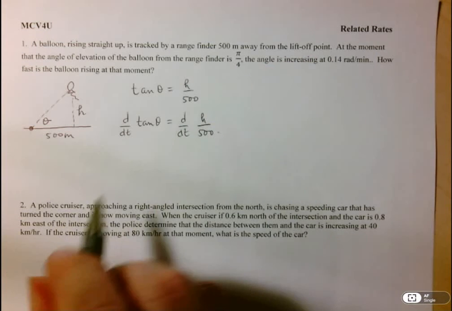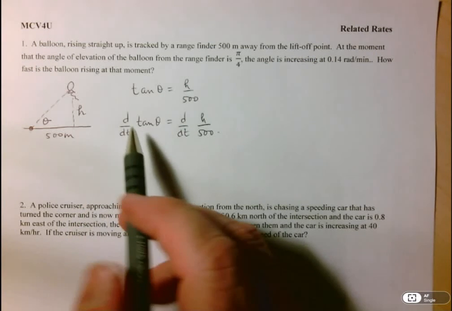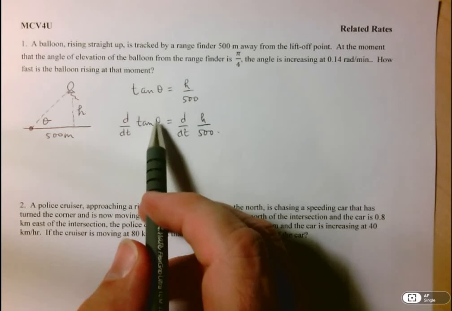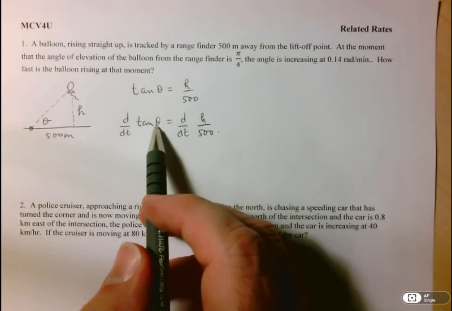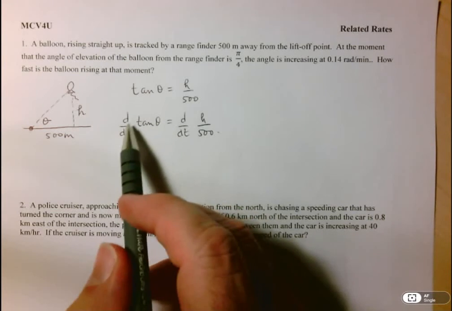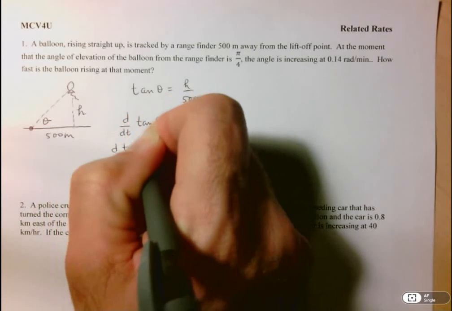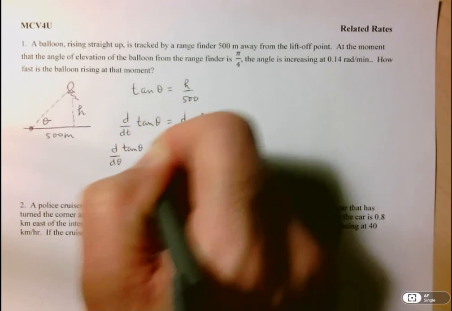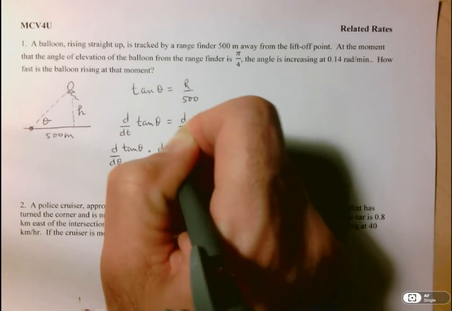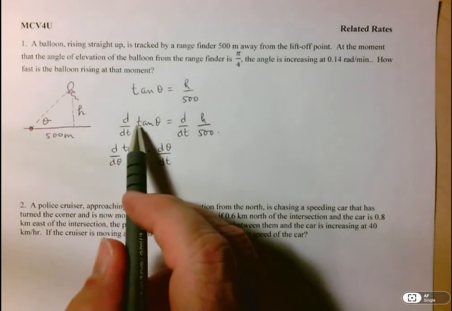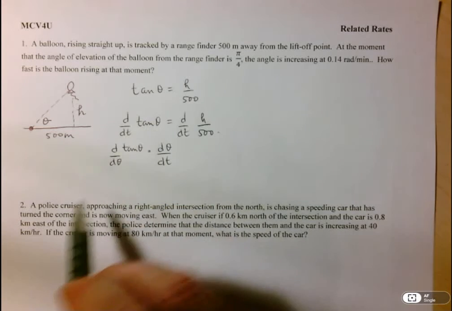Here I'm going to have to use the chain rule, because tan theta is a function of theta, and theta itself is a function of time. So first I'm going to take the derivative of tan theta with respect to theta, and then multiply that by the derivative of theta with respect to t. So this is just an application of the chain rule on this function with respect to time.